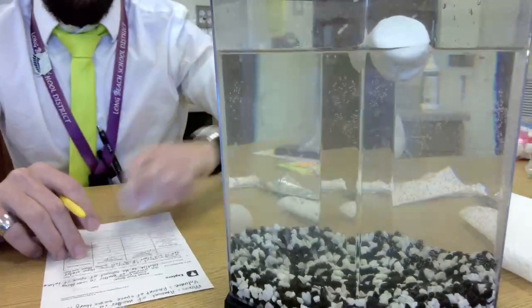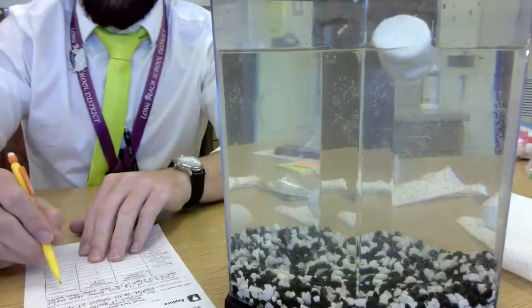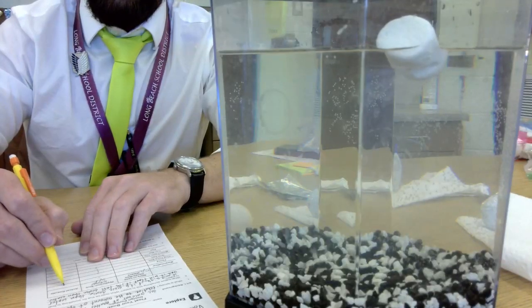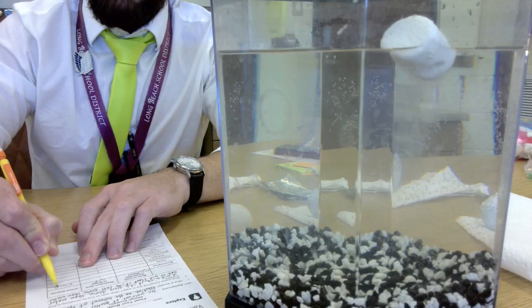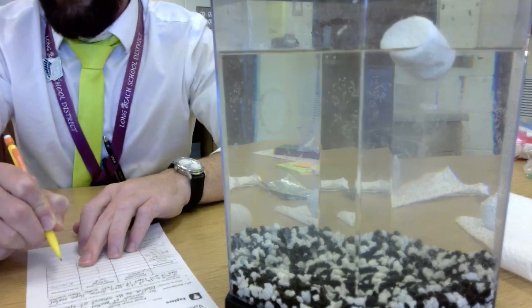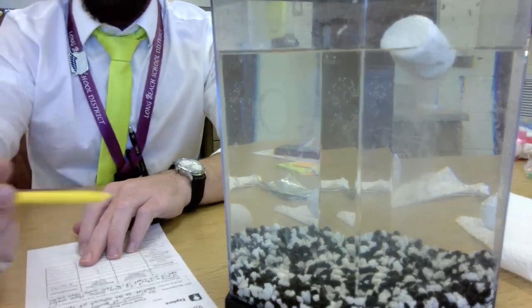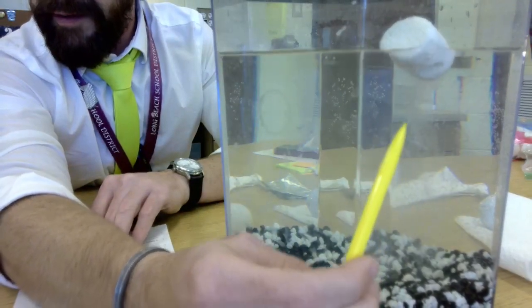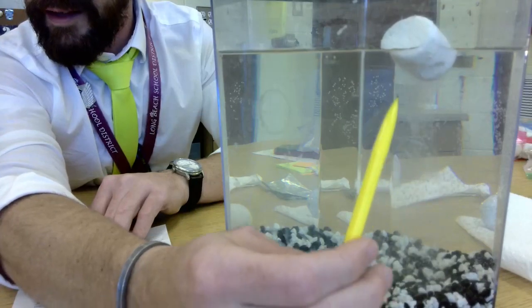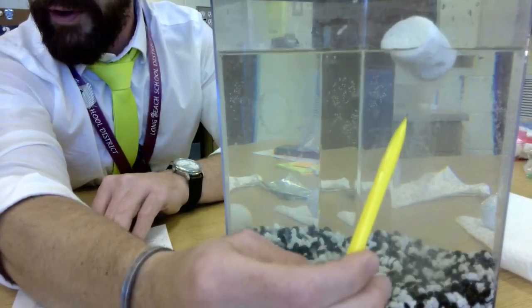Awesome. All right, so for actual results on marshmallow, we will write floats. Very good. Now look at this right here. You'll see all this kind of foggy haze coming off from the marshmallow. What do y'all think that is?